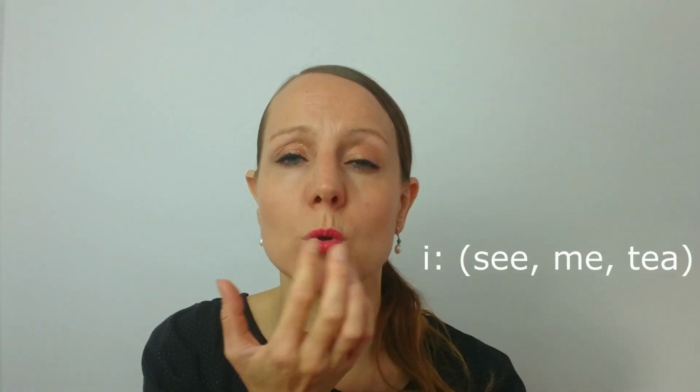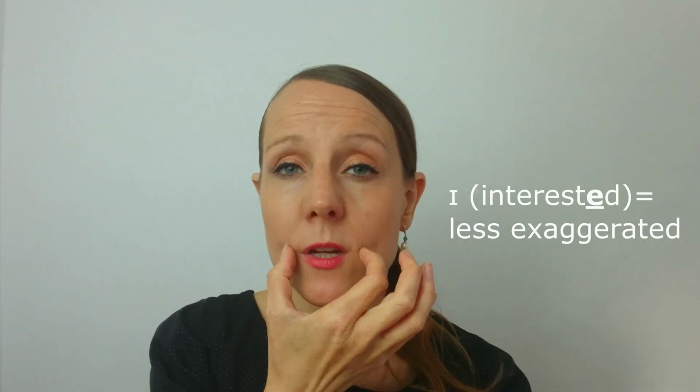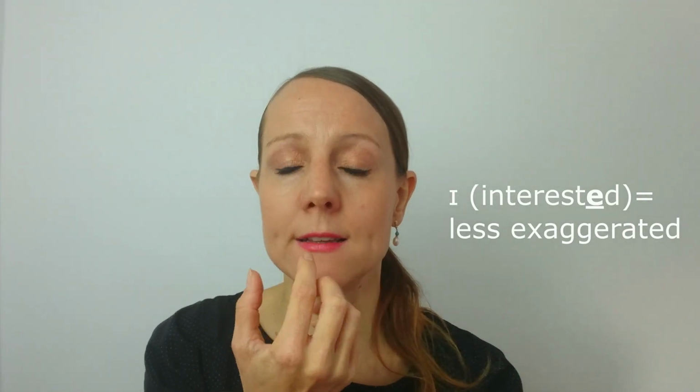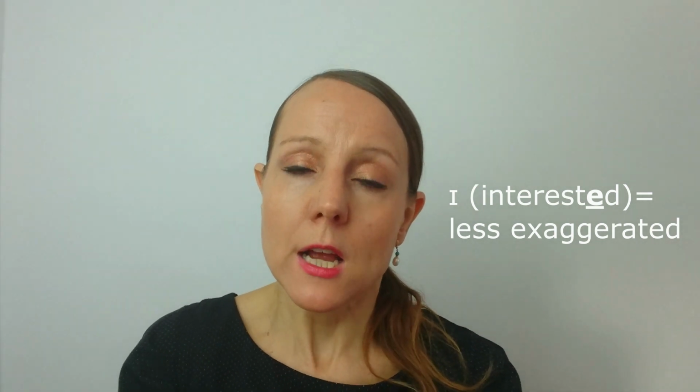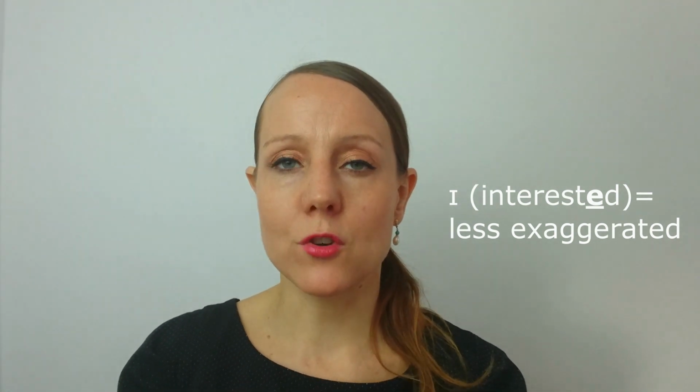So it's really about exaggerating that movement a little bit more. So for the long E, the corners also come back a little bit more. For the short I, the corners are a little bit less exaggerated and the tongue widens a little bit less. So it's just really about creating a slightly less exaggerated sound for the I.